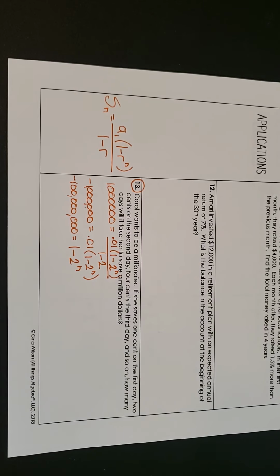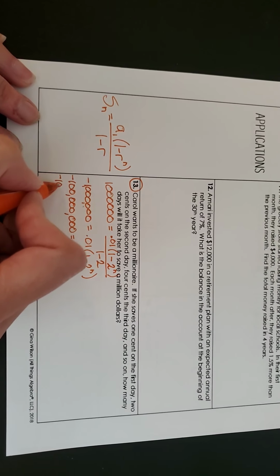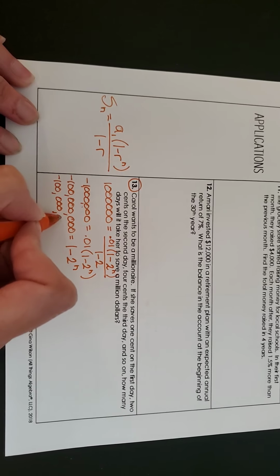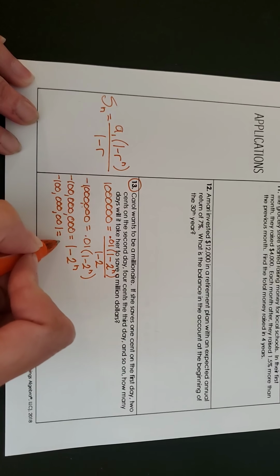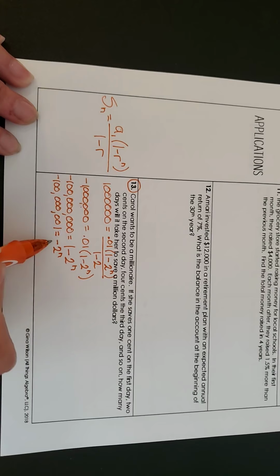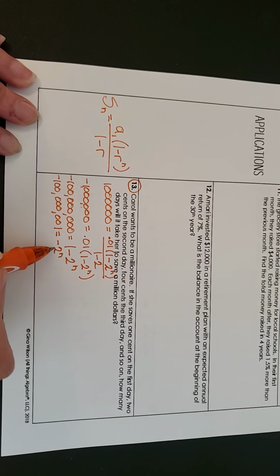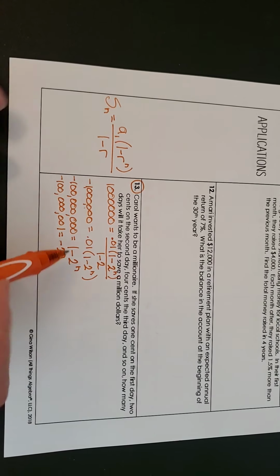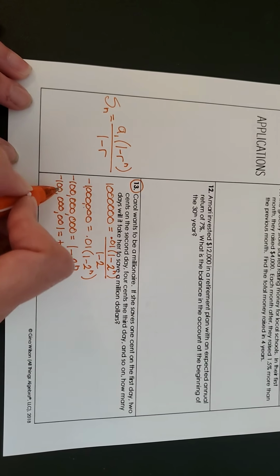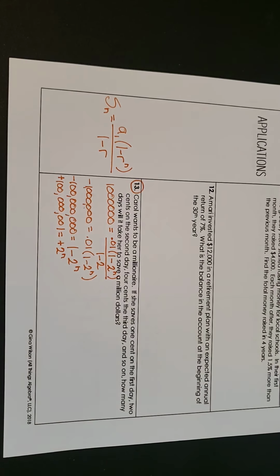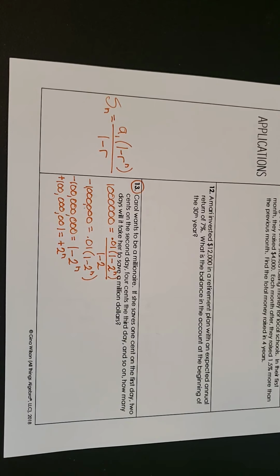Subtract 1, so -100 million and 1 is -2 to the n. Now notice it's the opposite of 2 to the n. So it's not -2, the quantity raised to the n. I can just make both sides positive, multiply both sides by -1, or divide both sides by -1, and we have 100 million 1 is equal to 2 to the n. Well, 100 million 1 is not a power of 2, so I've got to use logs in this case.